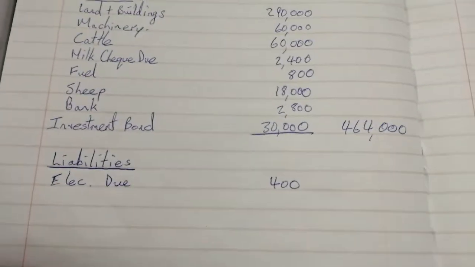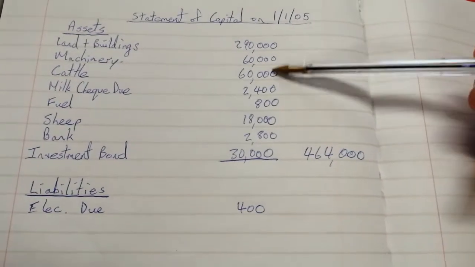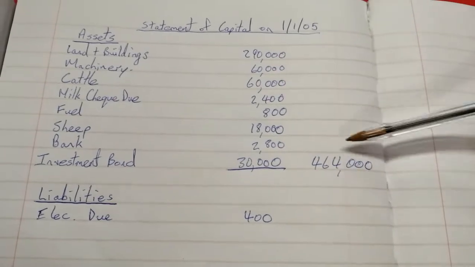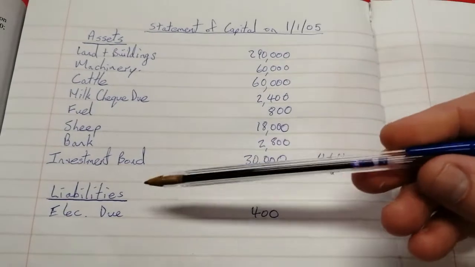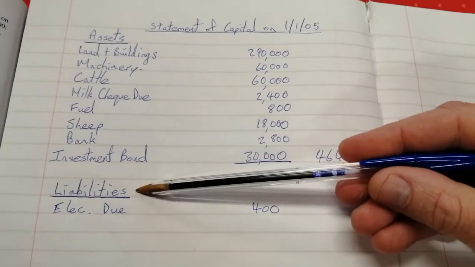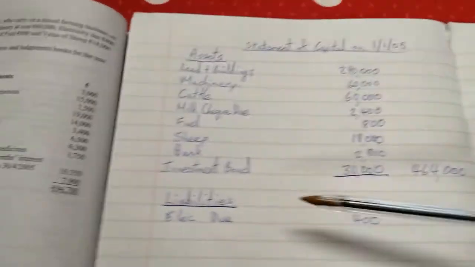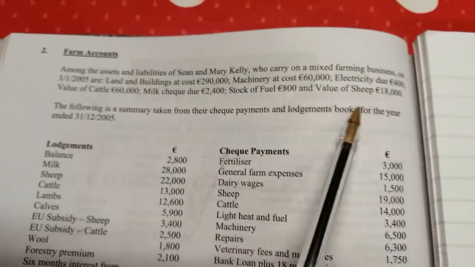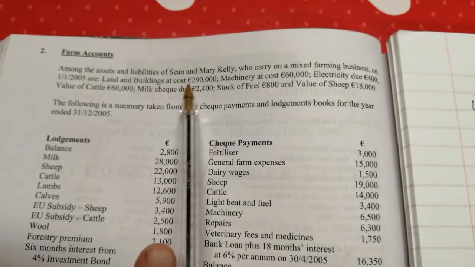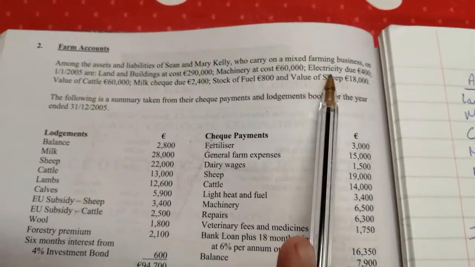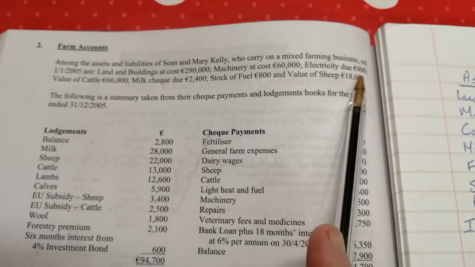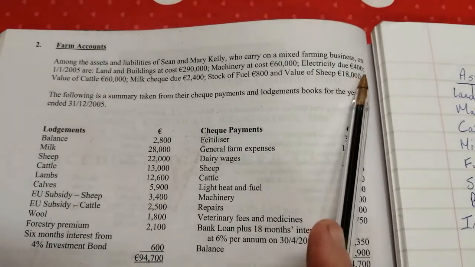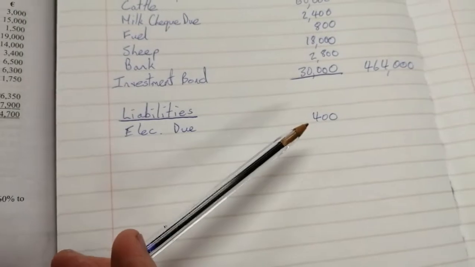Okay, welcome back. So since the last video, all I did was take all of our assets and total them up and got a total of 464,000. And then I put a heading for liabilities, and then I included the first liability and the only liability that we got from the list up here. We saw all of them were assets as we went along, but we saw there was an electricity bill that was due to be paid that hadn't been paid yet, money that you owed. So that was €400, and I put that in the liability section.